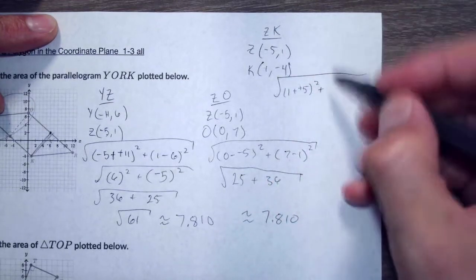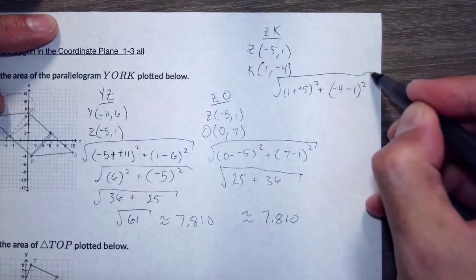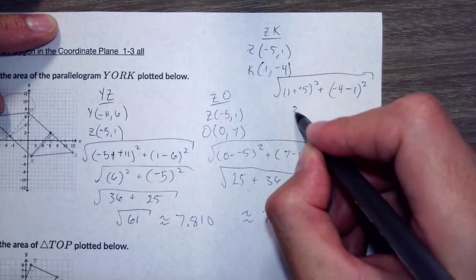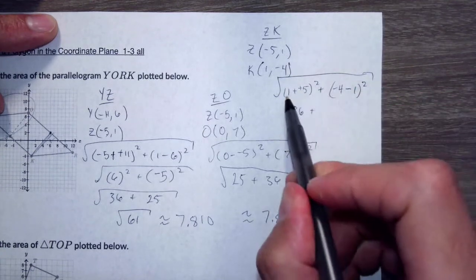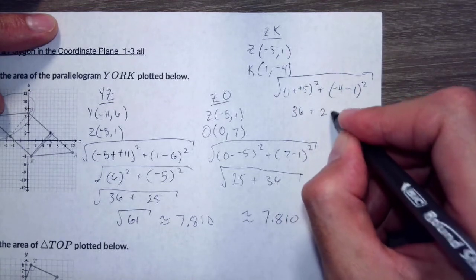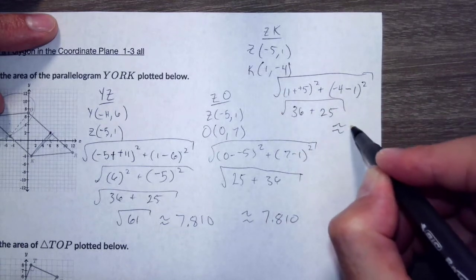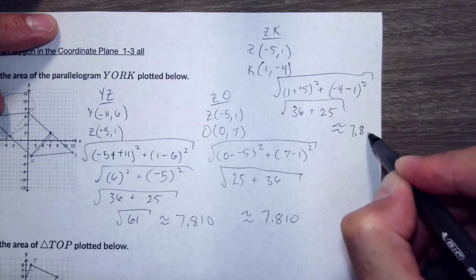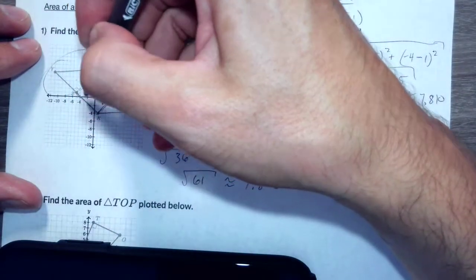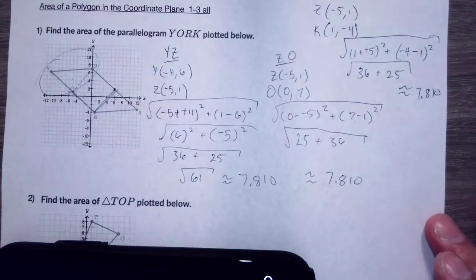And then negative 4 minus 1 squared. So this is 6, so 36, right? 6 squared is 36. And then this would be negative 5, which would also end up being 25. So it's the same exact thing all the way around. So I have this side length, which is the same as this side length, which is the same as that side length. Now I'm ready to actually get the areas.